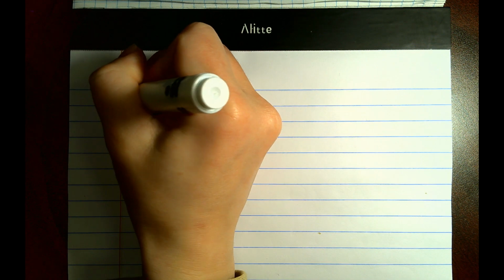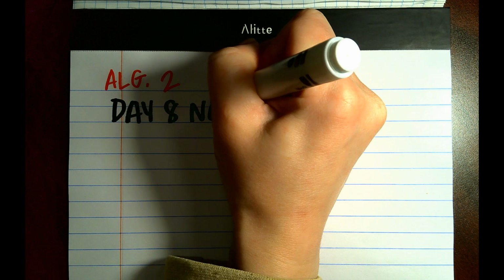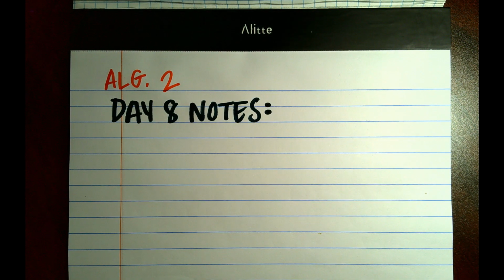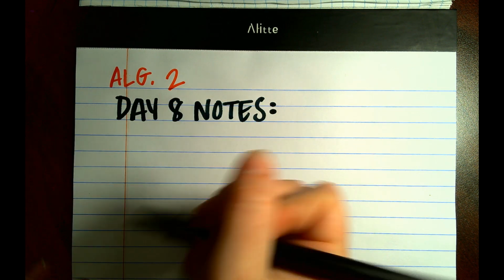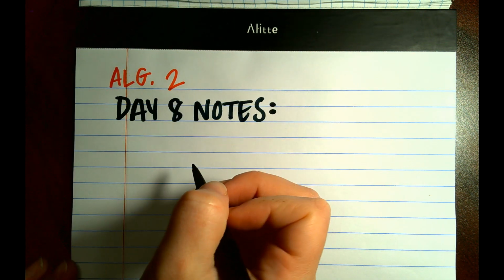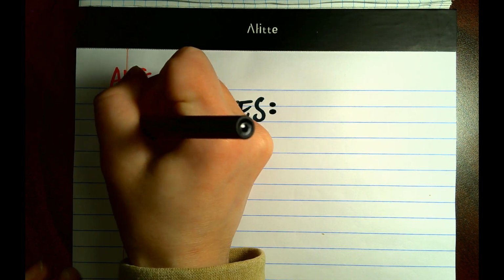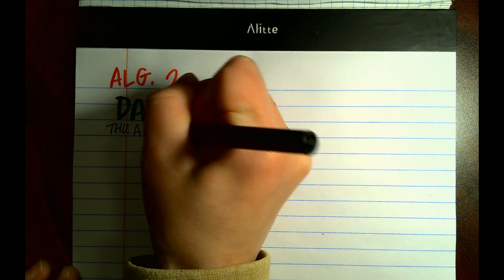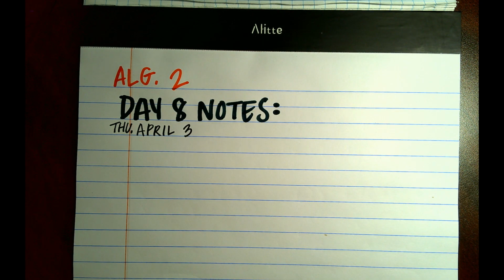This is day 8. Notes. And after our little mini lesson, I'm going to give everybody time to catch up on things that they need to catch up on. And if you don't have things to catch up on, then you just get to leave a little early. So it is April. Is it the 3rd today? Yep. Perfect. Thursday, April 3rd. Okay.